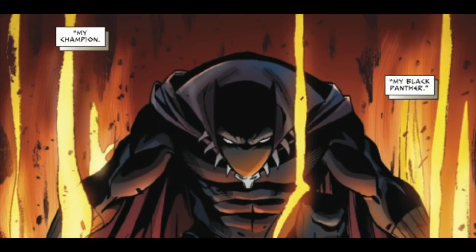They obviously introduce Ulysses Klaue, might I say. And obviously he gets his arm cut off by Ultron. So it's good that they introduce this, and it's just opening the universe even more.